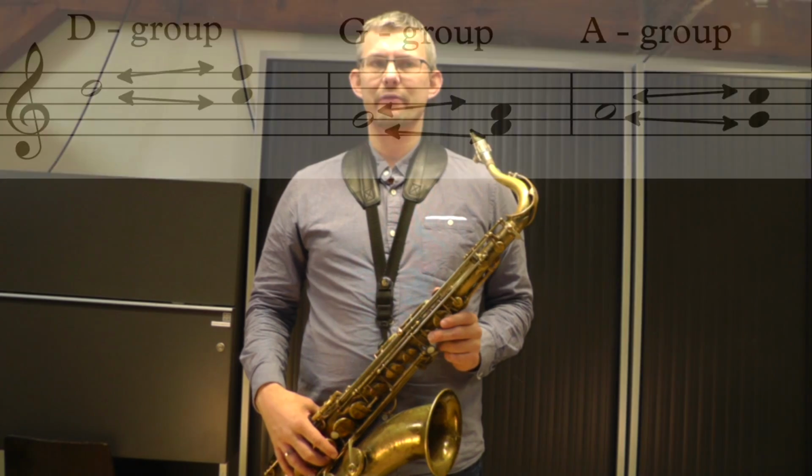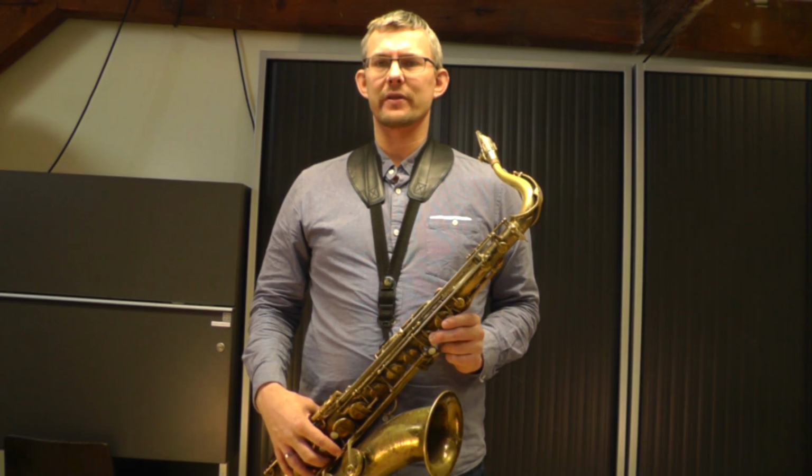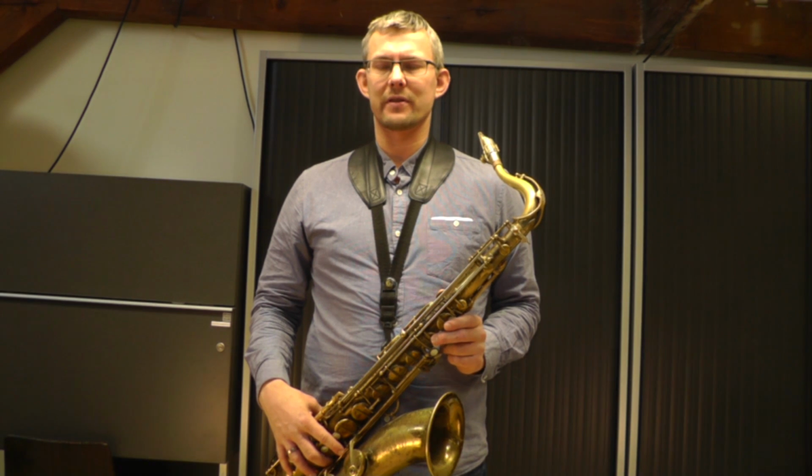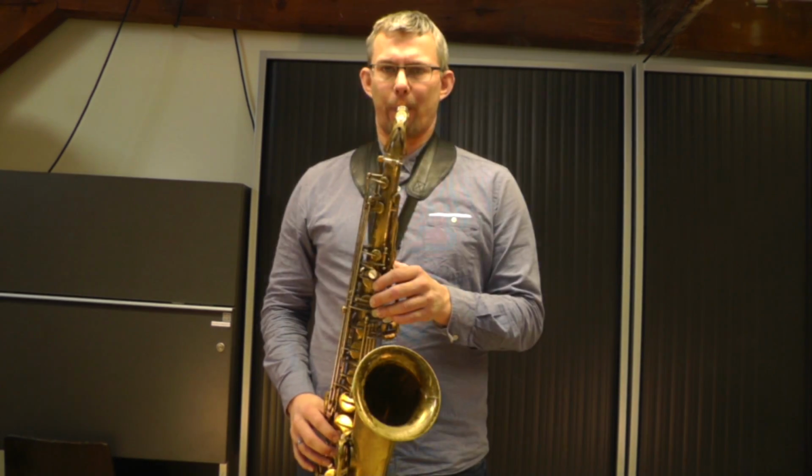Next exercise is a little bit freer. I change around with the notes. I change around with if it's the target note above, or if it's the approach note below, approach note above. It goes.